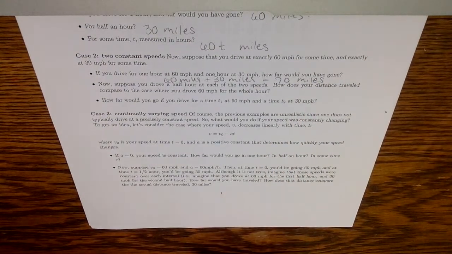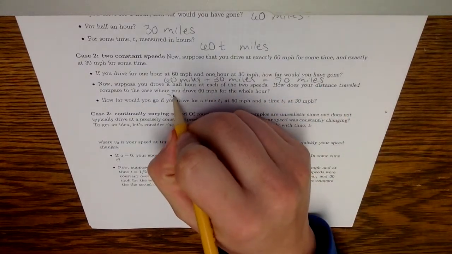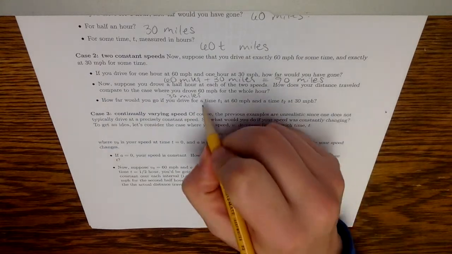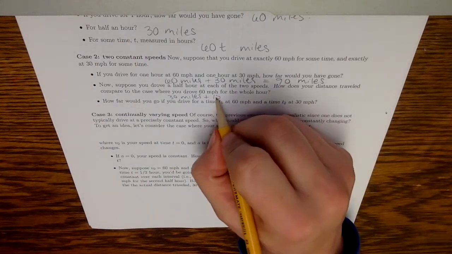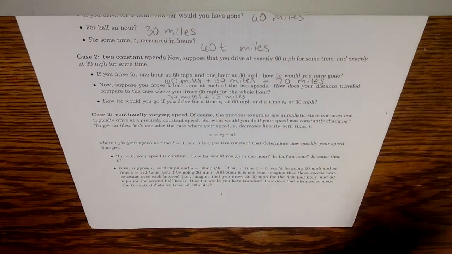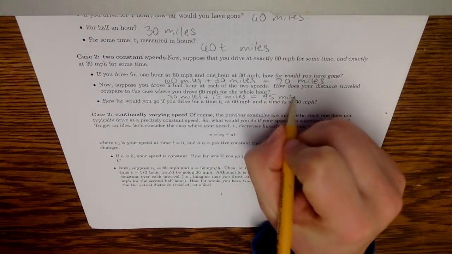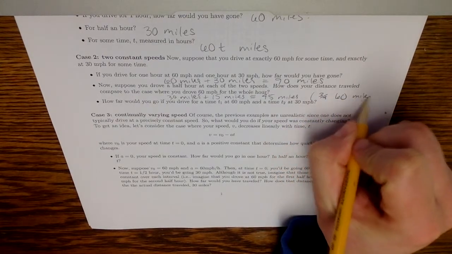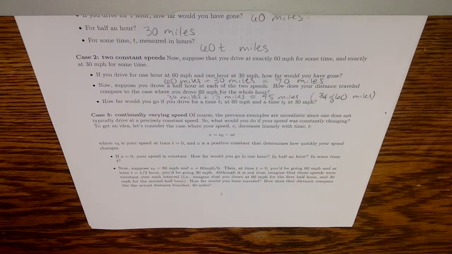Now suppose instead that you drove half an hour at each of these two speeds. So the first half an hour, you'll travel 30 miles. A half an hour at 60 miles per hour is 30 miles. And then in the next half an hour at 30 miles per hour, that's 15 miles. So total you'll travel 45 miles. And notice that this is 3/4 of 60 miles, which was how far we would have traveled if we traveled 60 miles per hour for the whole hour.